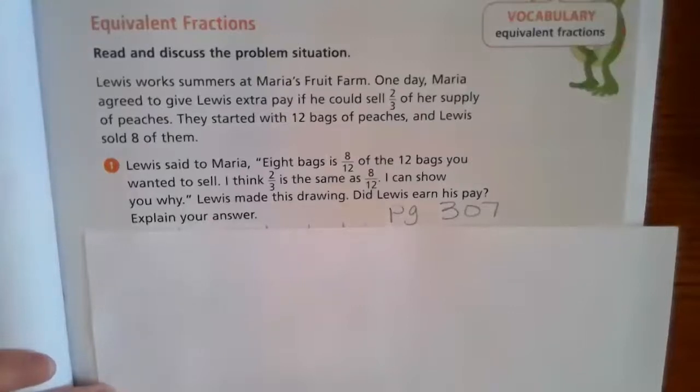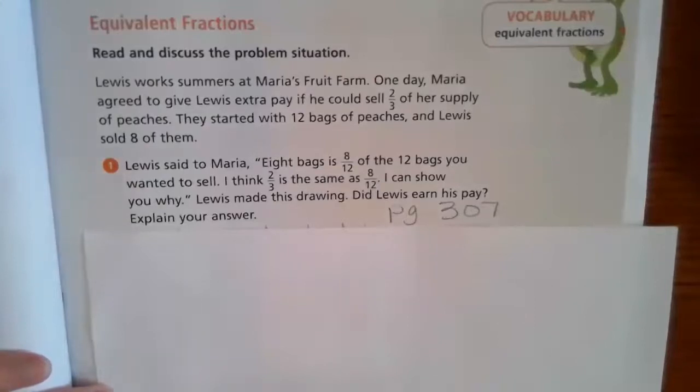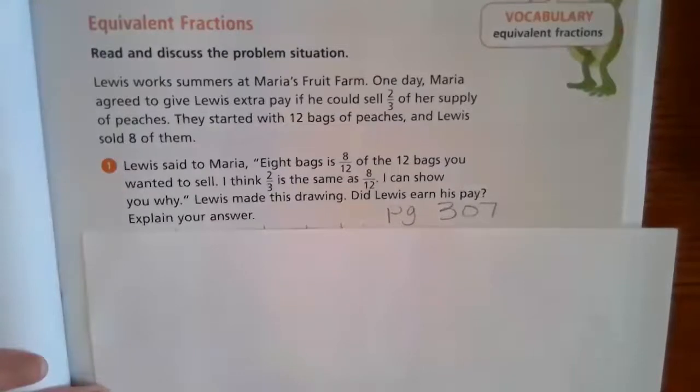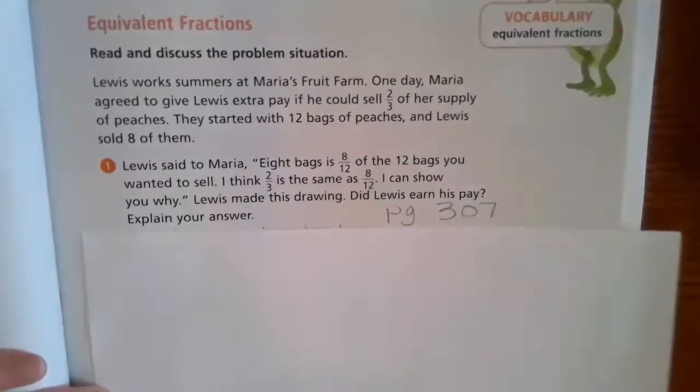We're on page 307, number 1, working with equivalent fractions today. Louis said to Maria, 8 bags is 8/12 of the 12 bags you wanted to sell. I think 2/3 is the same as 8/12. I can show you why. And Louis made this drawing. Did Louis earn his pay? Explain your answer. So the question is, are 8/12 and 2/3 equivalent?